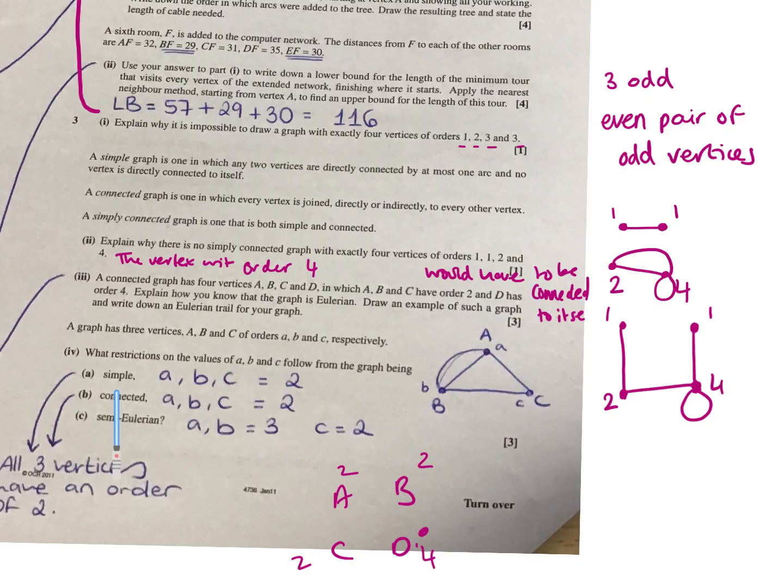But how can you have? Oh no, they can't be 4, because for a simple graph, yes, but connected could all be 4. Yes. So the restrictions here: for simple, it has to all be 2. Restrictions for connected, they all have to be even. And then for semi-Eulerian, you need 1 pair of odd vertices, and the other has to be even.